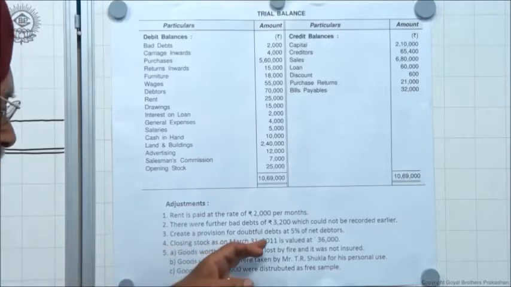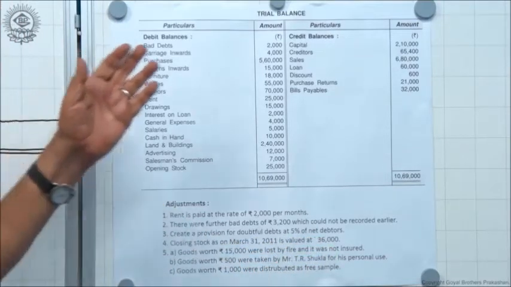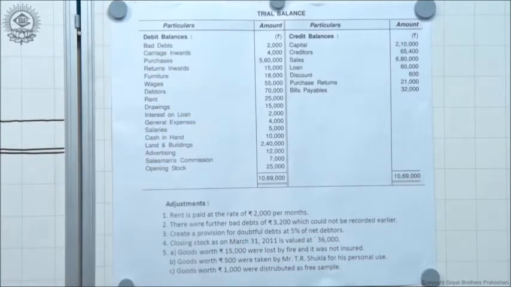Then closing stock is given. You know, it's a closing stock which comes once in the trading account credit side and then as an asset. This is very simple. Here are again new things, 3 new things I have introduced in this. All 3 are relating to goods.